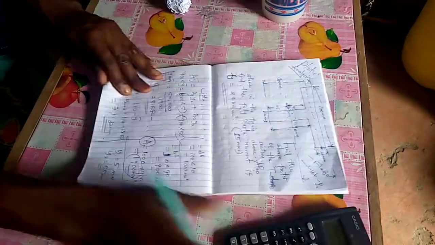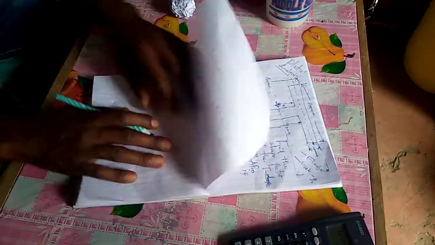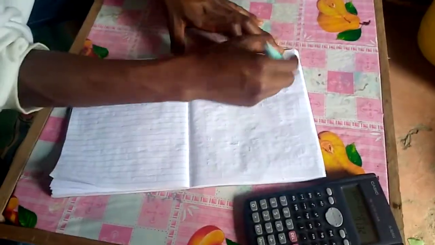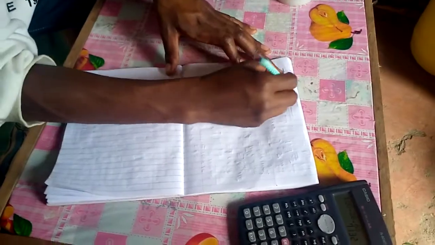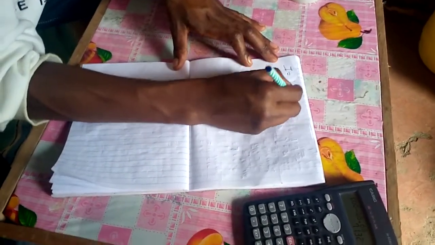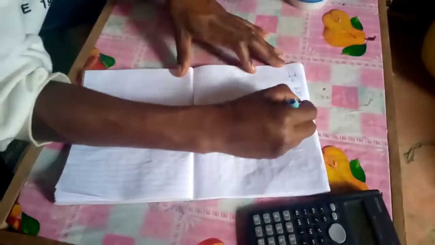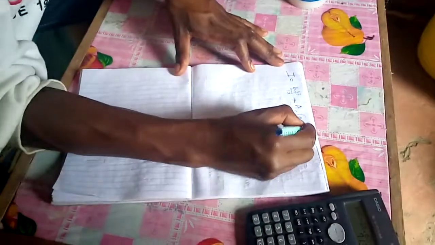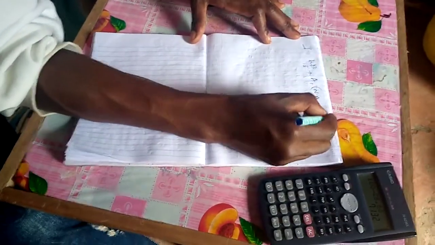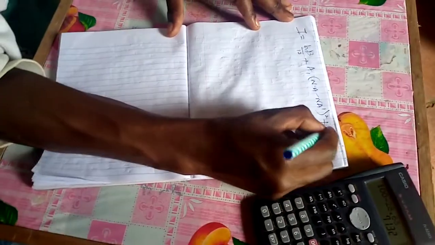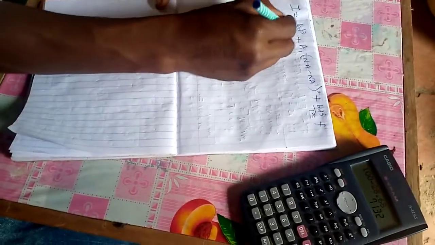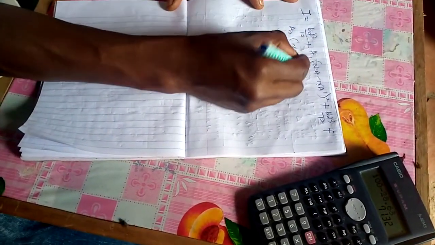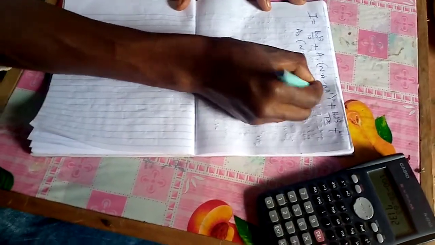So we'll have to do also the second moment of area. So I is the same as BD cubed over 12 for the rectangular part plus A1 into the neutral axis minus neutral axis 1, squared, plus BD cubed over 12 for the rectangular part plus A2 into the neutral axis minus neutral axis 2, squared.